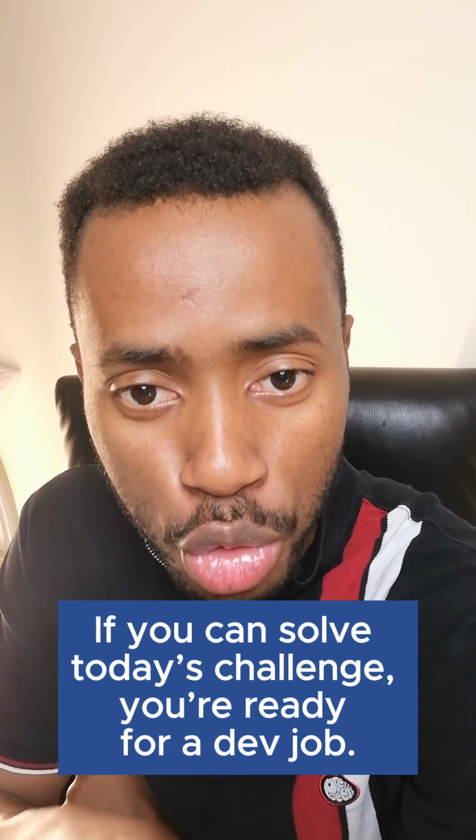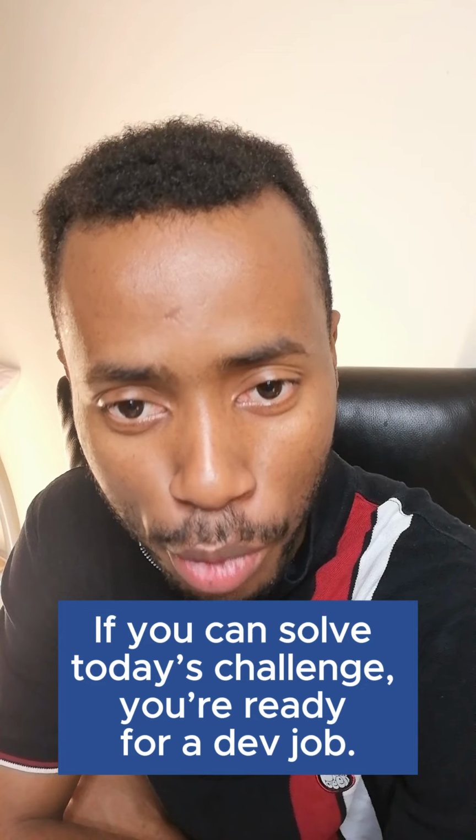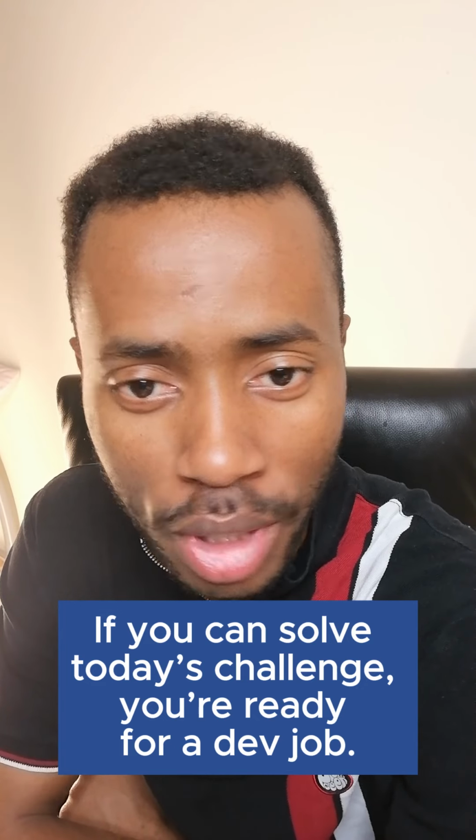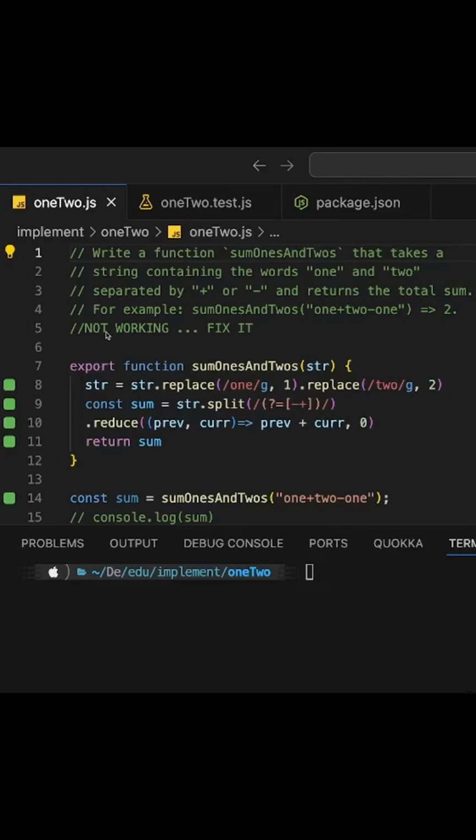If you know how to solve today's challenge, it means you are ready to apply for a software development role. So let's see what the challenge is and how to solve it, shall we? So here is the challenge.